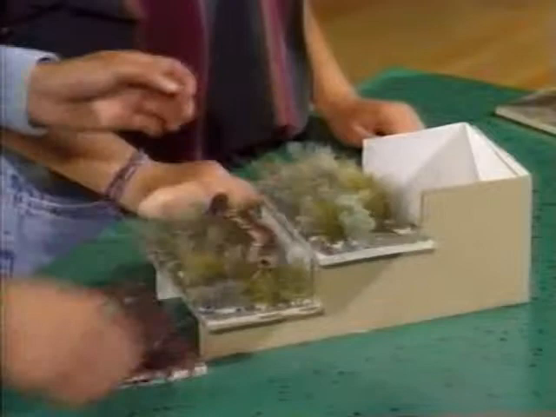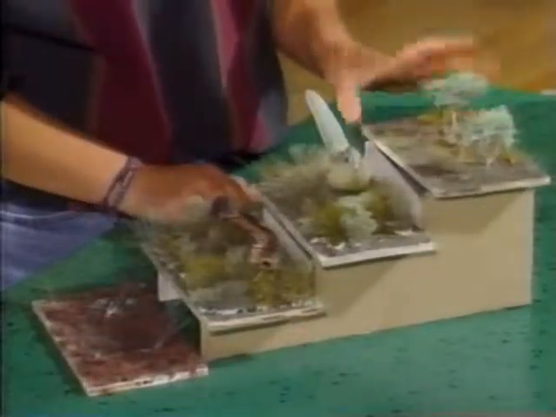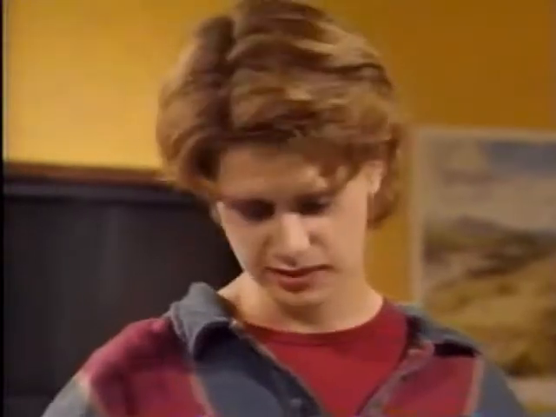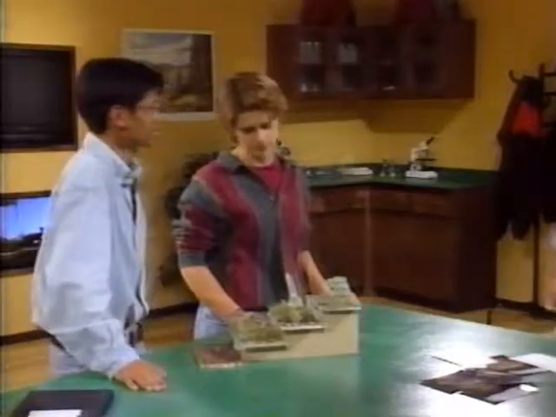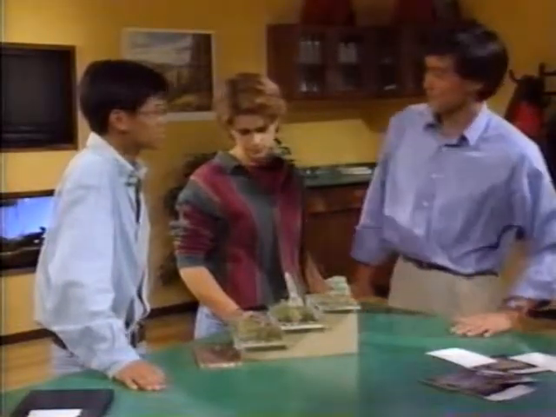And as an area matures, larger plants and shrubs and even birds come along. And finally, present day. But it's not quite that simple. No, with time, everything changes. All right, you two, what have you come up with?